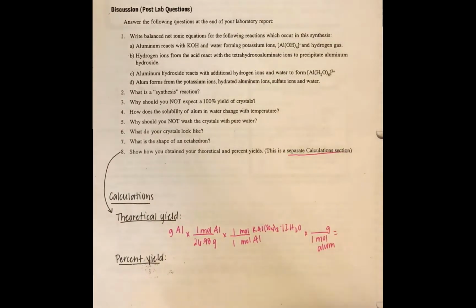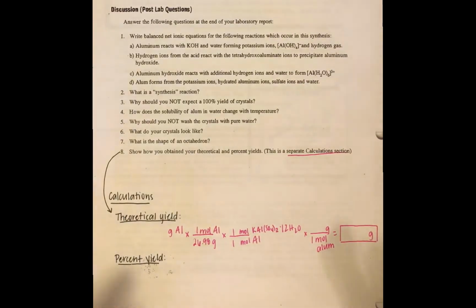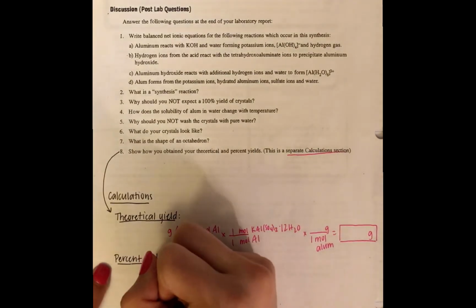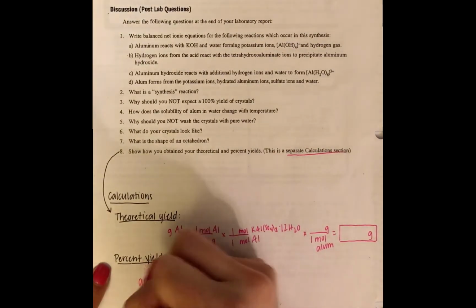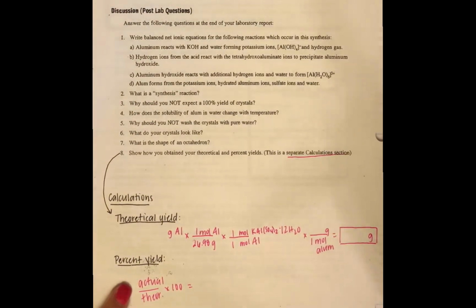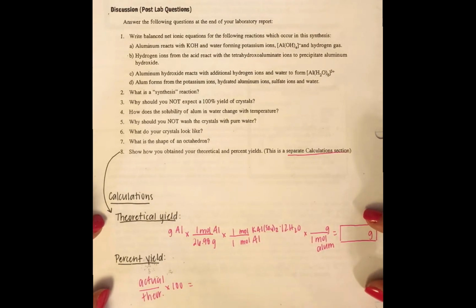Now this is the same molar mass as what you used in the pre-lab. There's your theoretical yield, so you're going to get a certain mass. Now remember, percent yield is actual over theoretical times 100. Actual is what you collected in the lab. So if in the lab you collected 3 grams, that's your actual. Theoretical is what you just calculated. The higher the percent yield, the better. Those are your calculations. So that's the first section in the post-lab.